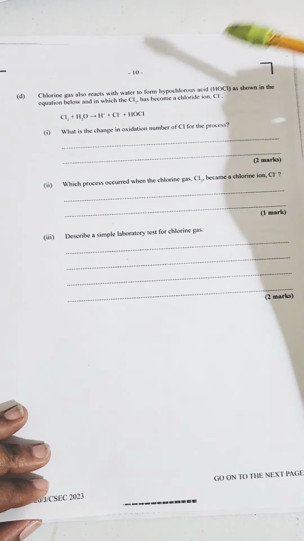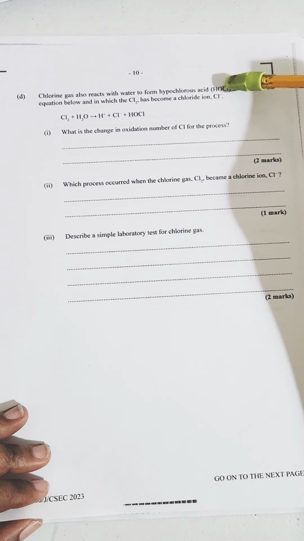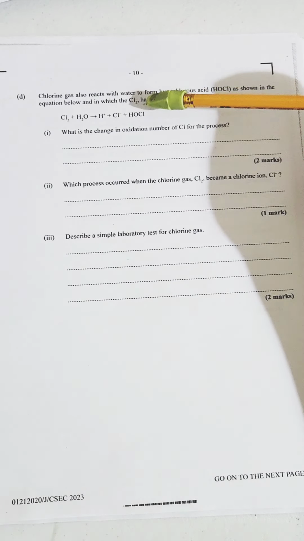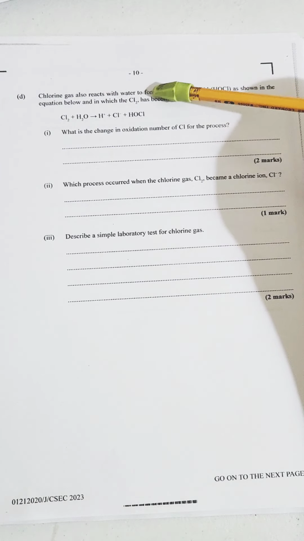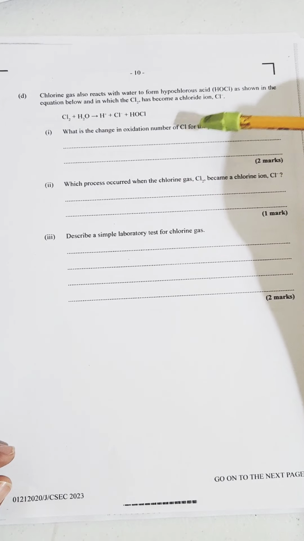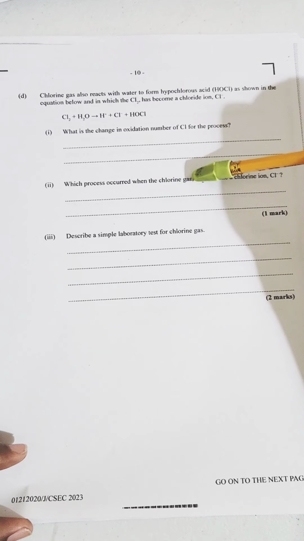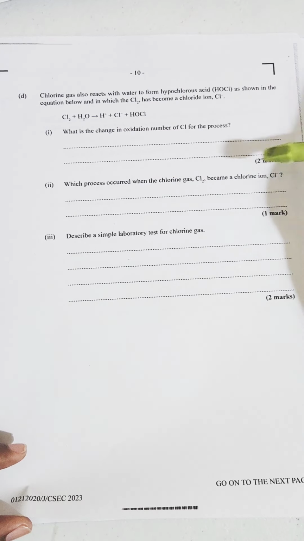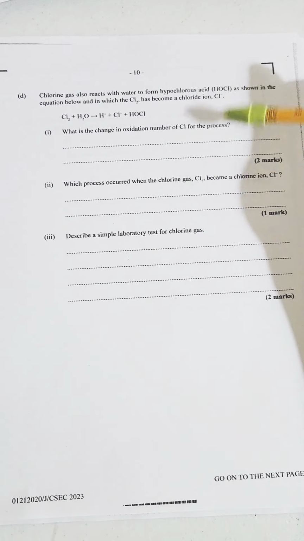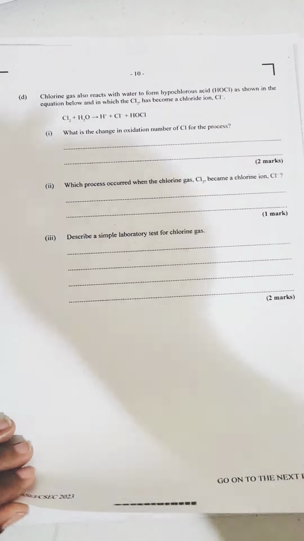Then it goes on and says, chlorine gas also reacts with water to form hypochlorous acid, HOCl, as shown in the equation below, and in which the chlorine has become a chloride ion. What is the change in oxidation number of chlorine for the process? Which process occurred when the chlorine gas became a chloride ion? And describe a simple laboratory test for chlorine gas. So this, again, if you know how to do oxidation numbers and everything, this is pretty straightforward.